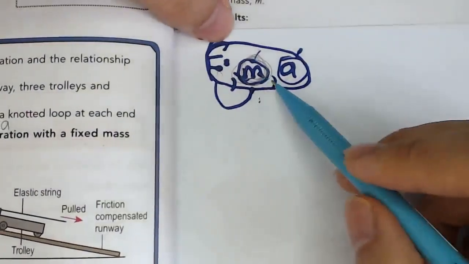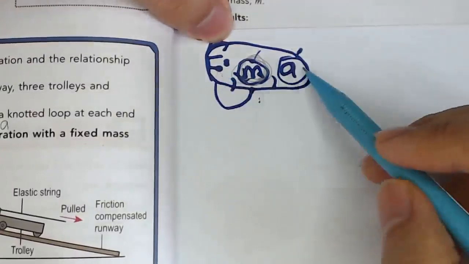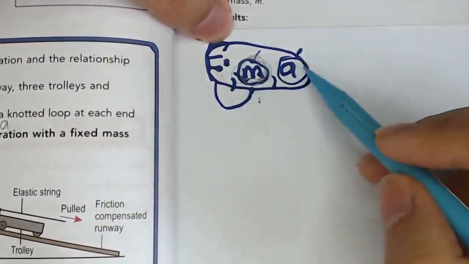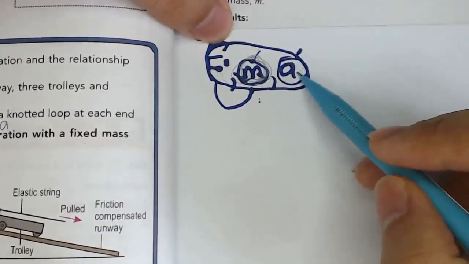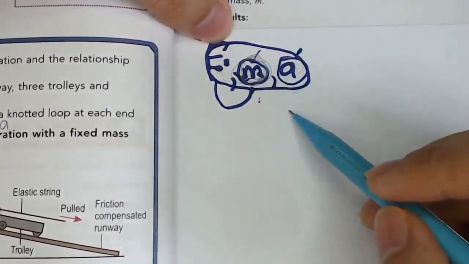Means that if A increases, what will happen to F? If A decreases, what will happen to F? So then they know where to put A, on the same level as F or the opposite way, below.